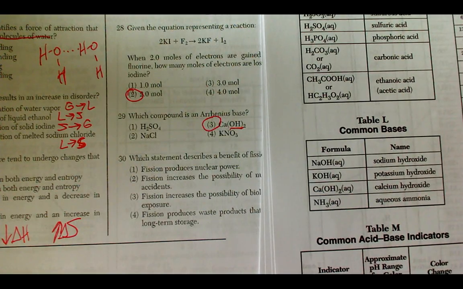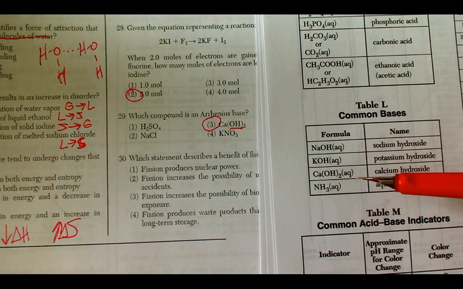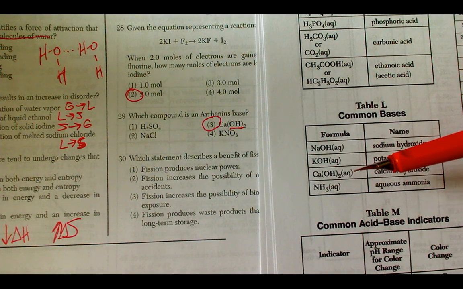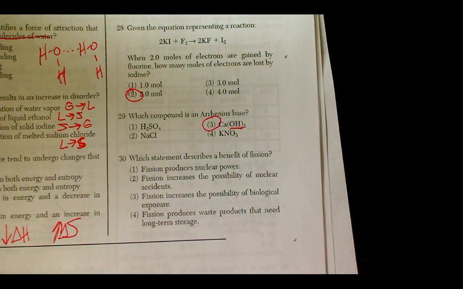Most times when you have a question like this, which one's an acid or which one's a base, it's going to be on the reference table. You don't have to figure it out. You don't even have to look here and say, oh, look, they all have OHs. Let me find, and there'll be like an answer that has an OH that you haven't seen yet. No, it's right there. CaOH2. They literally give you the one that's on there. So CaOH2 is the only one on the base chart. That's your answer.